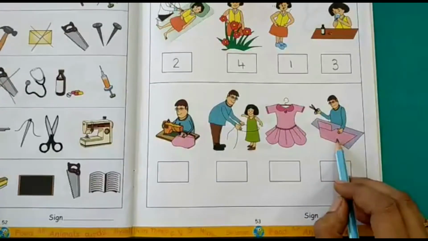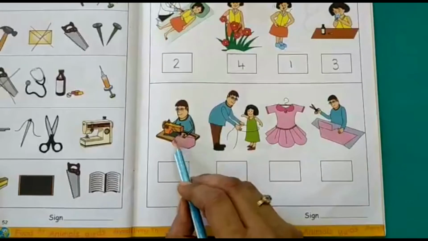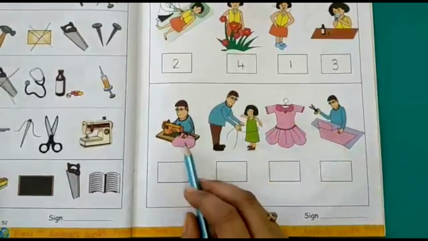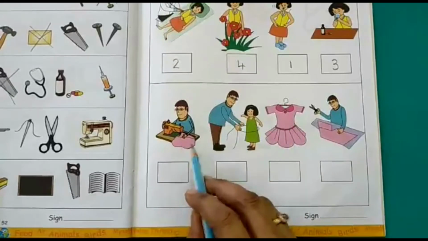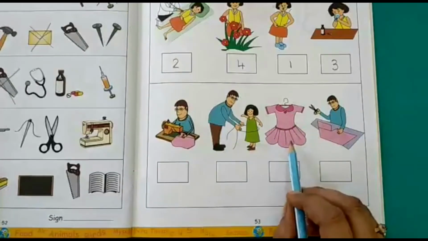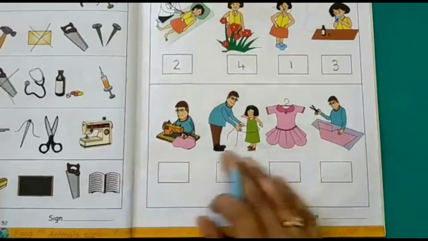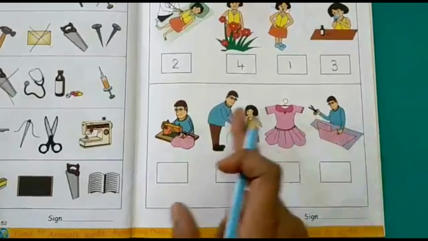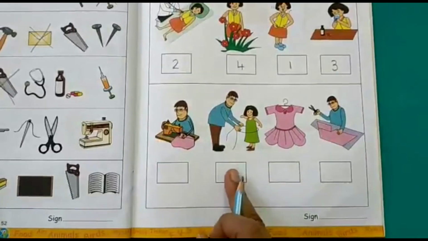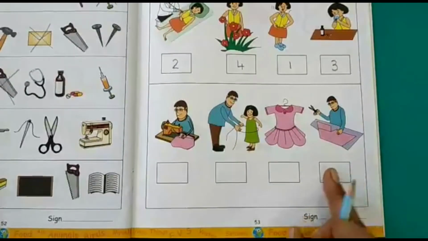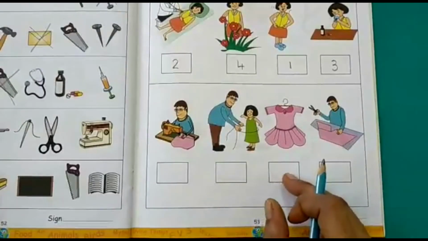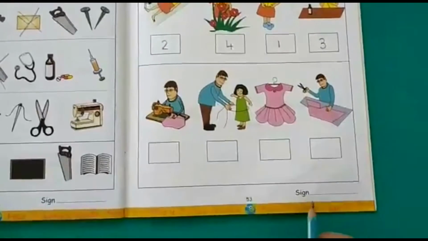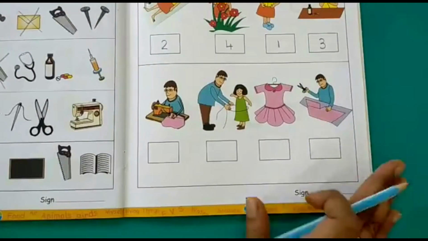And after cutting the cloth, what will he do? He will stitch it. He will stitch the sleeves, the collar, right? So he will stitch it. And what is the end result? Yes, this pretty looking dress. So in the same way, you have to number these pictures. Like this will be number 1, then number 2, number 3 and number 4. So this activity you will have to do on your own, children. Okay, this is on page number 53.